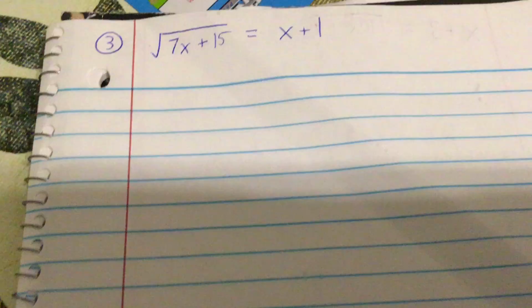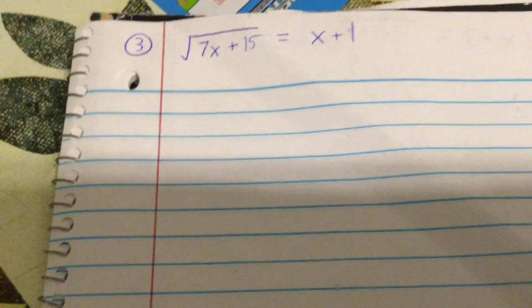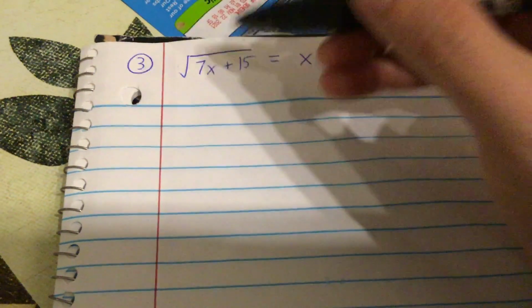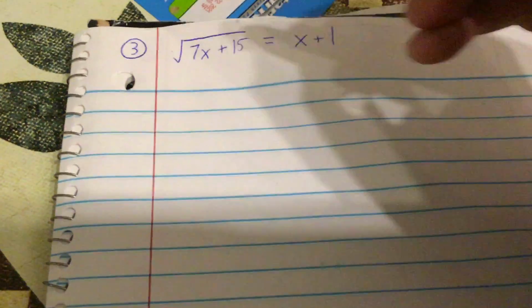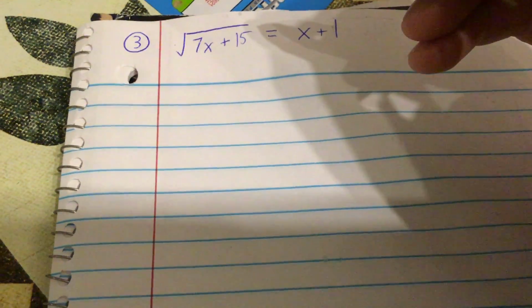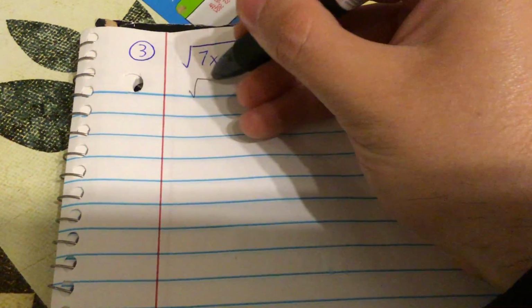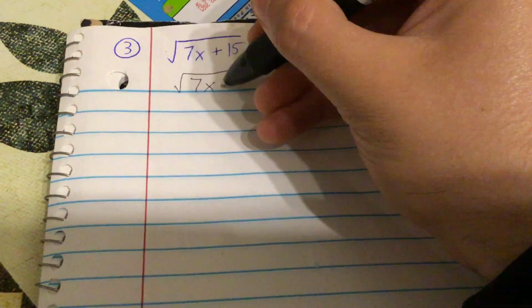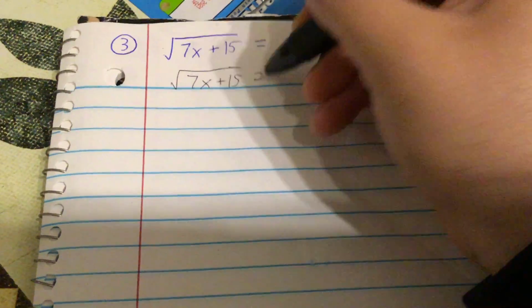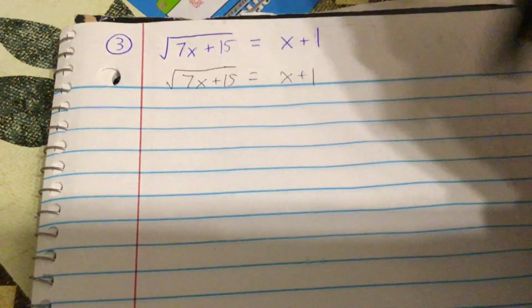Anyway, so let's take a look at problem number 3. So I still want to follow the same strategy. I don't like that radical. I'm trying to solve for x. This radical is ruining my party. So I'm going to rewrite the problem: square root of 7x plus 15 is equal to x plus 1, but I'm still going to square both sides.